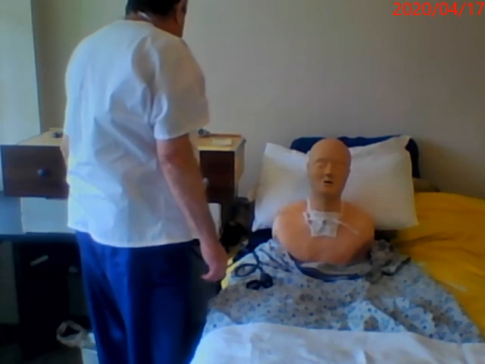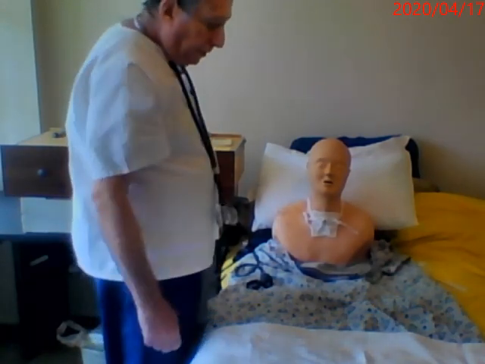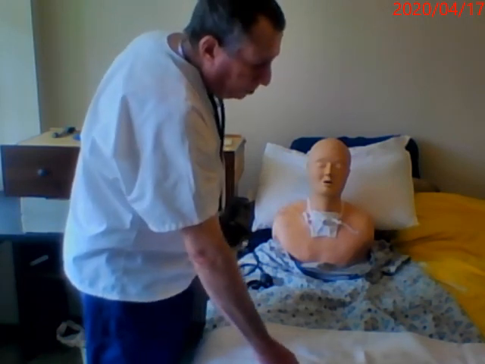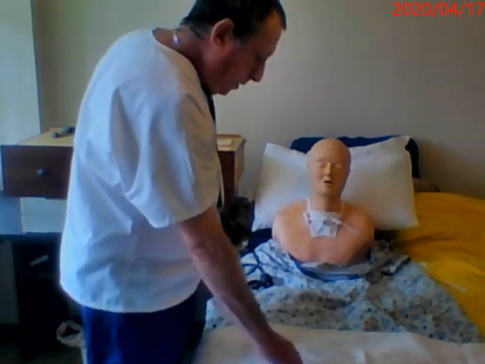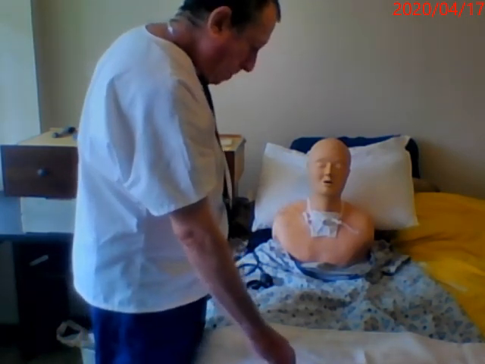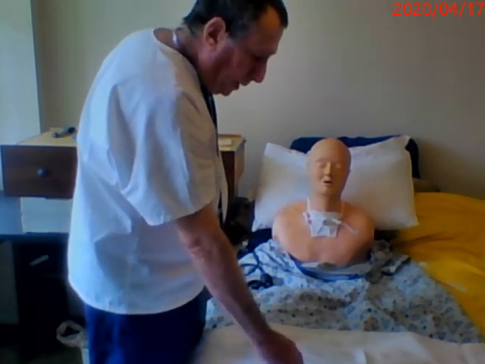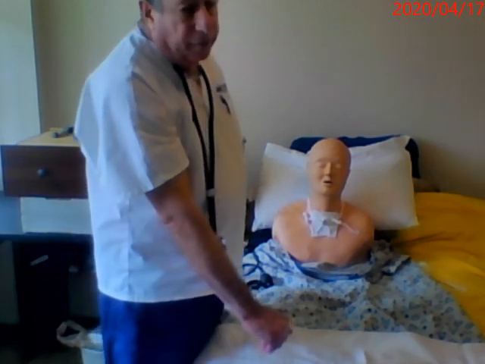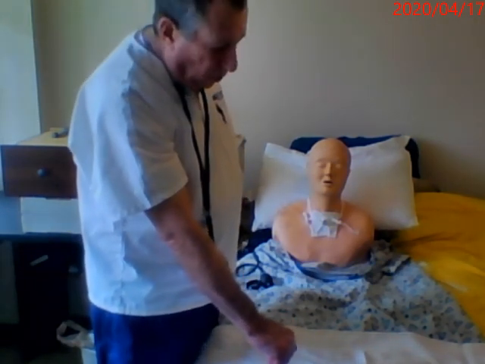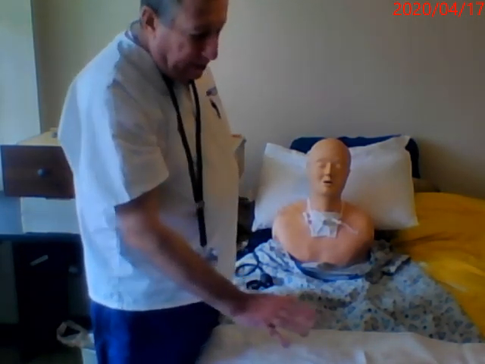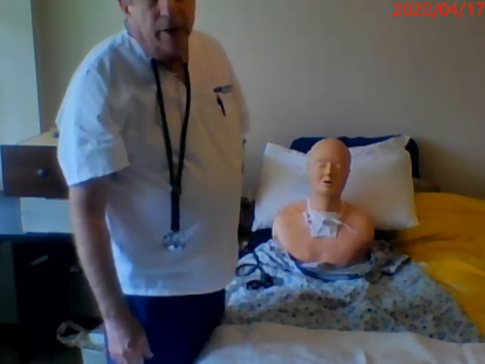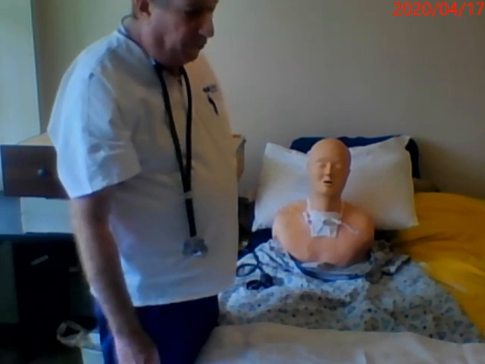Next, I'm going to inspect and palpate the extremities for edema. So on the leg, what I'm going to do is press in behind the tibial bone, right above the ankle. And on the back side of the tibial bone, I'm going to press in for 5 seconds. I'm going to hold it and then release it, to see whether or not there's any type of edema, and rate it from 1 through 4.